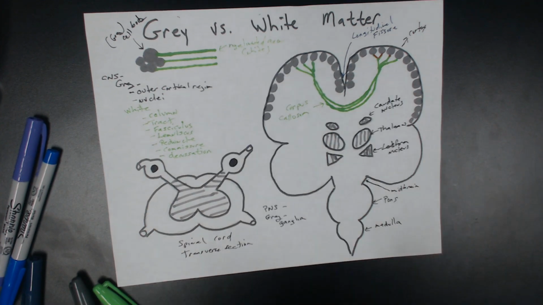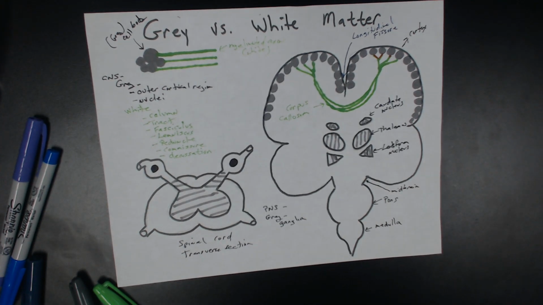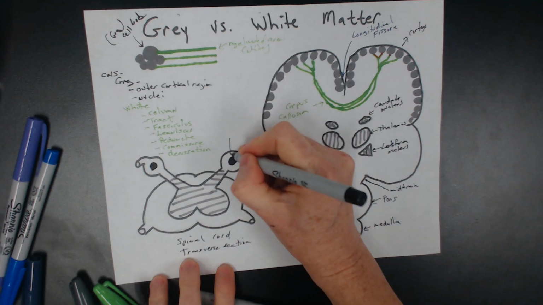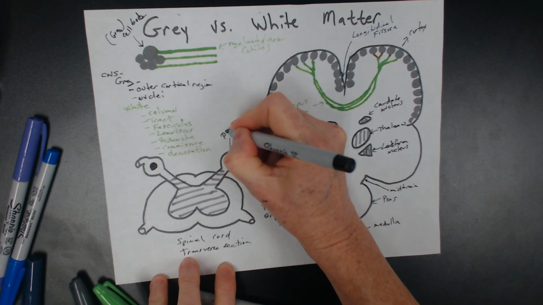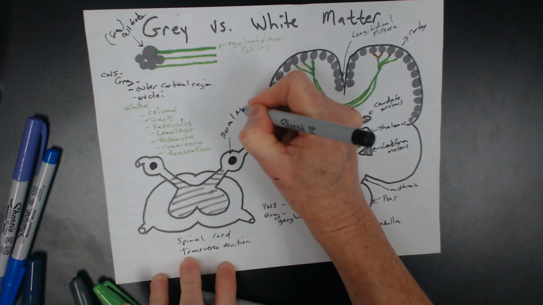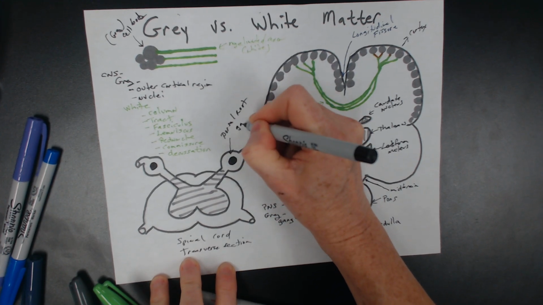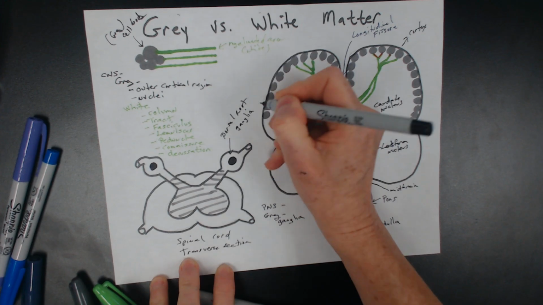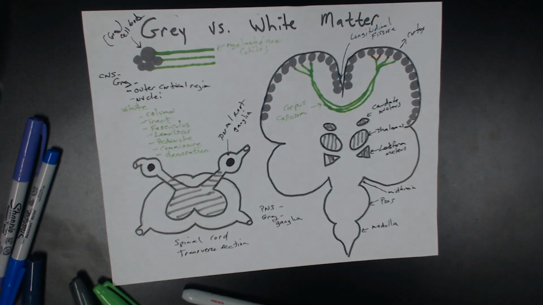That's the neuronal cell body. And that is known as the dorsal root ganglia. Dorsal root ganglia, first motor neurons, and sensory system. We'll talk about all that as the semester goes on.